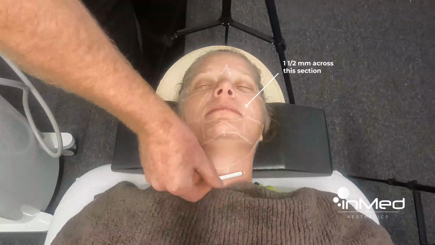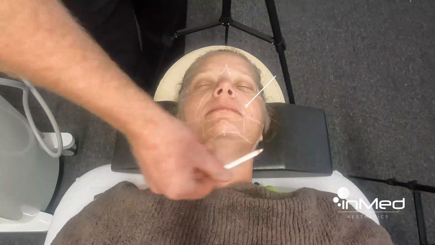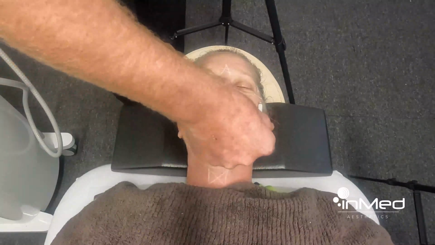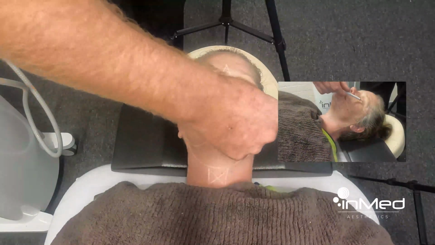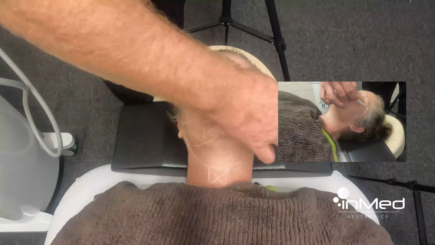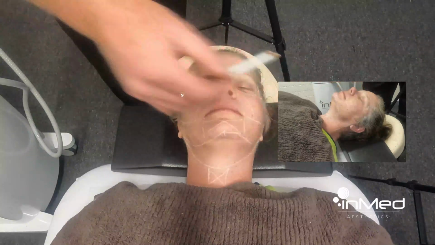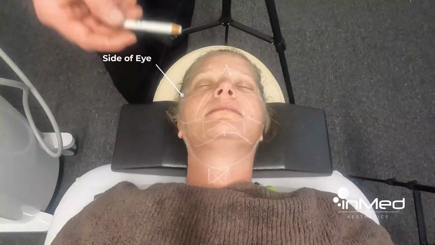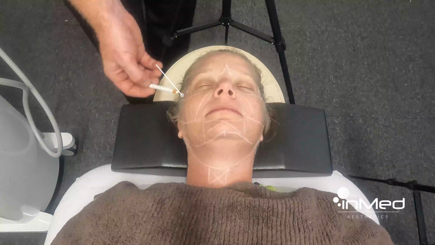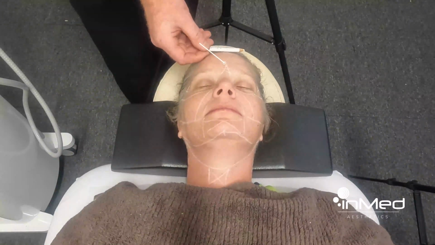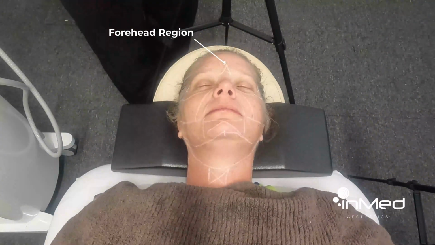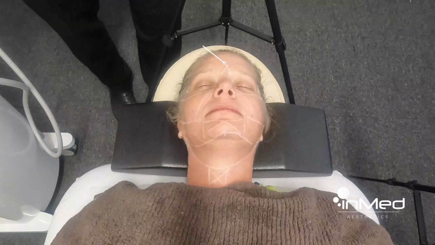So neck, chin, jaw, cheek, nasolabial area, under eye, and then from the side of the eye itself up behind, in front of the temple, we then have the side of eye and then the forehead region. So what we have now is a complete markup of the entire face, ready for treatment.